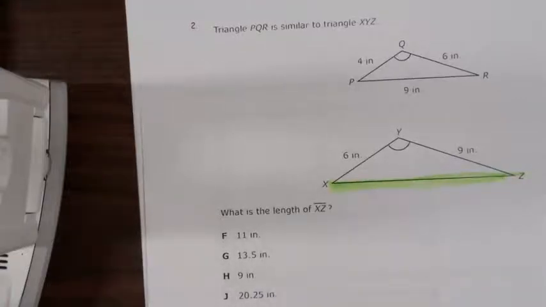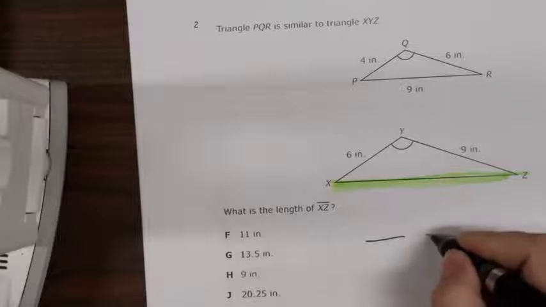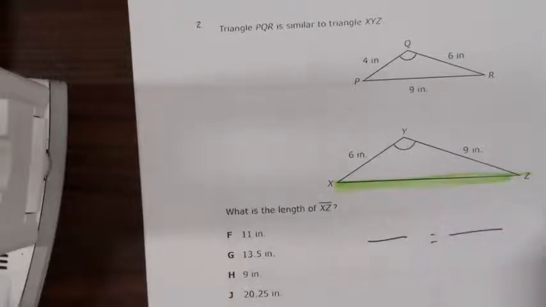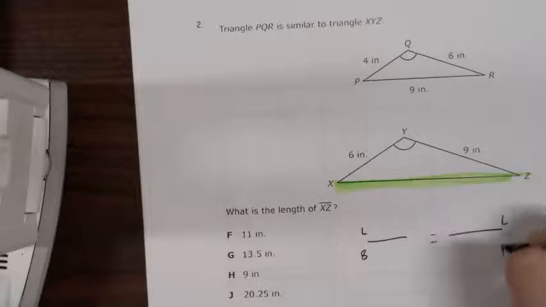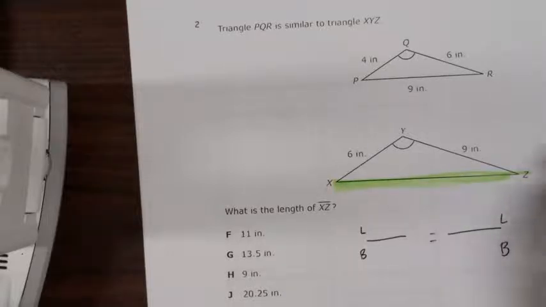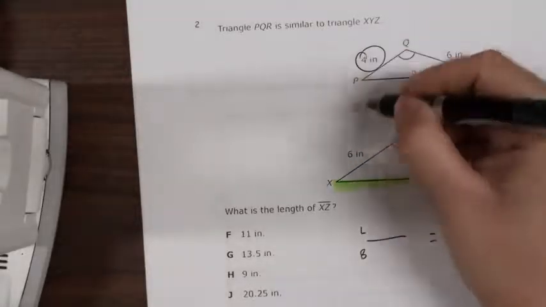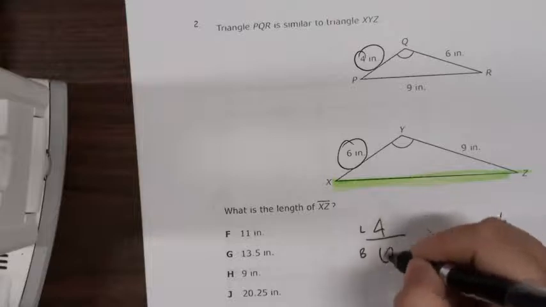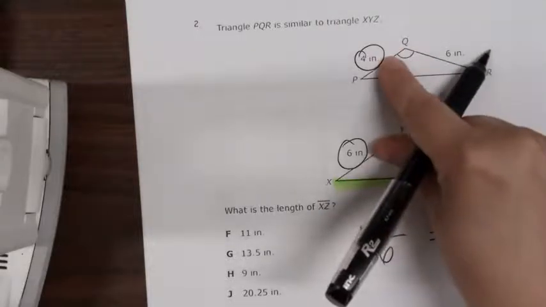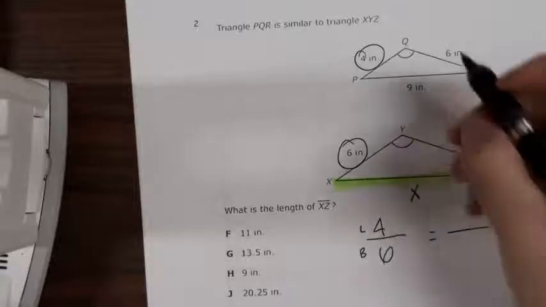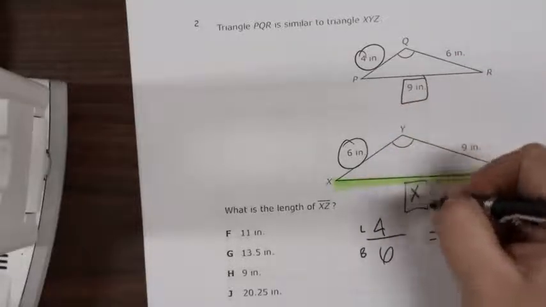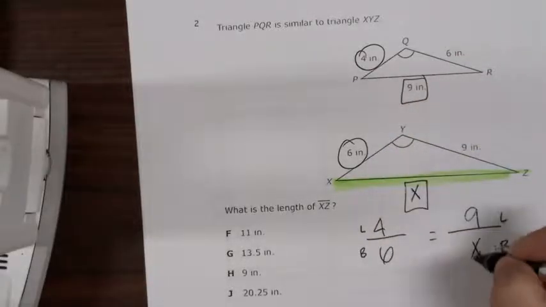So remember, when you have similar figures and you're missing a side, you're going to set up a proportion, which is two fractions that are equal to each other. So I'm going to do little triangle over big triangle, little triangle over big triangle. So in this, I'm going to do 4 over 6, because those are corresponding sides. See, they're in the same spot. And then I am looking for this side, so I have to use 9 and x. So we do 9 over x.